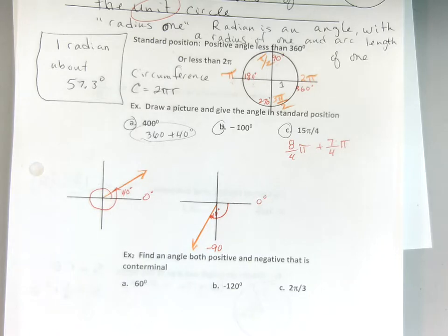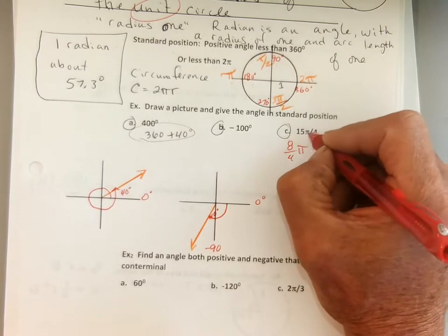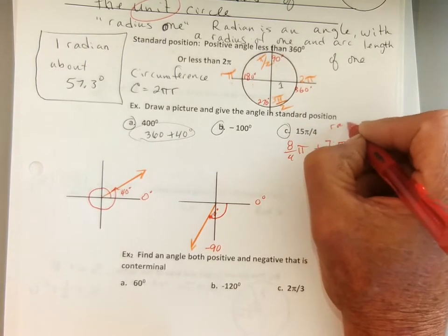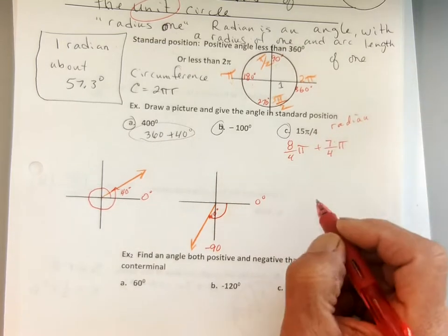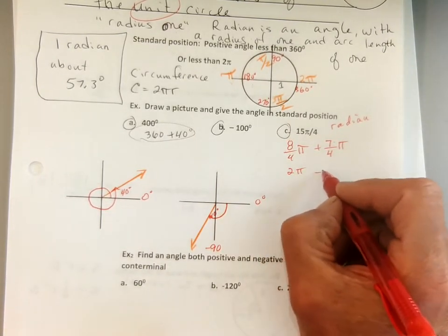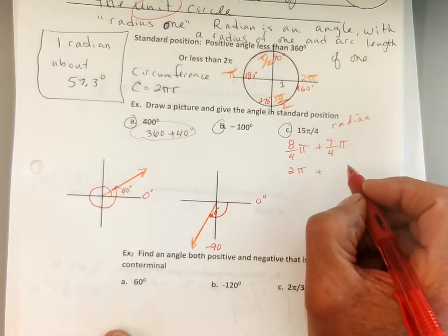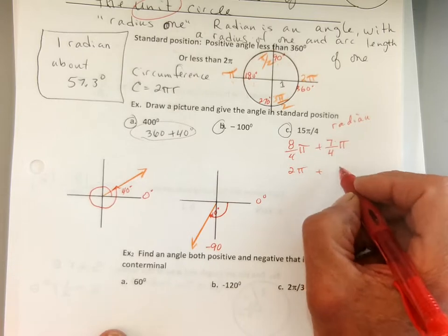Okay? 15 pi fourths. Now, this is a radian. There's no degree symbol, and radians oftentimes will be with pi. That's a radian, which is an angle. Well, that's the same thing as 2 pi plus, well, 4 goes into 7 how many times? 1 and 3/4, right?